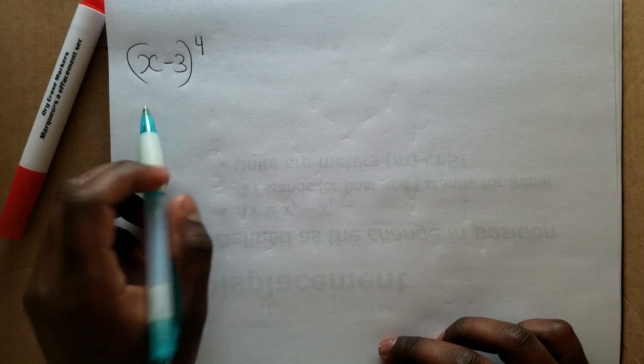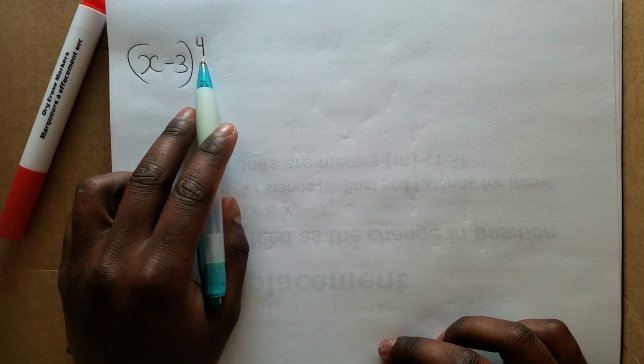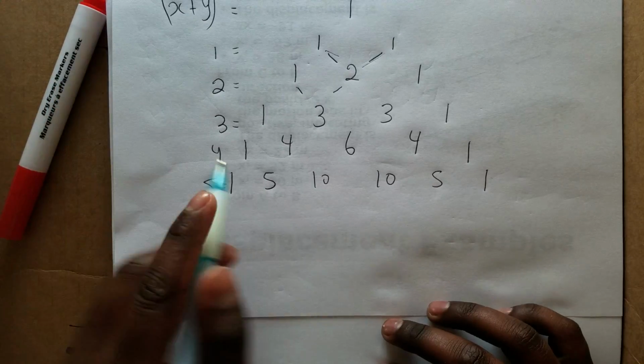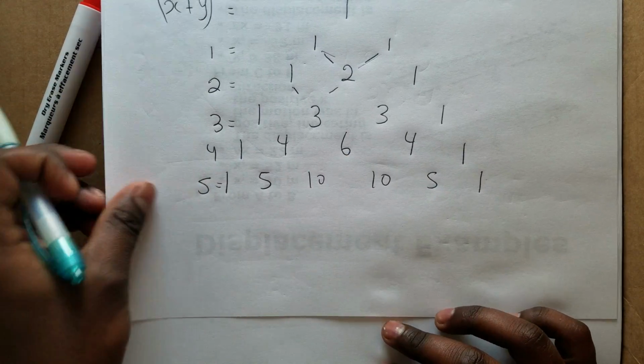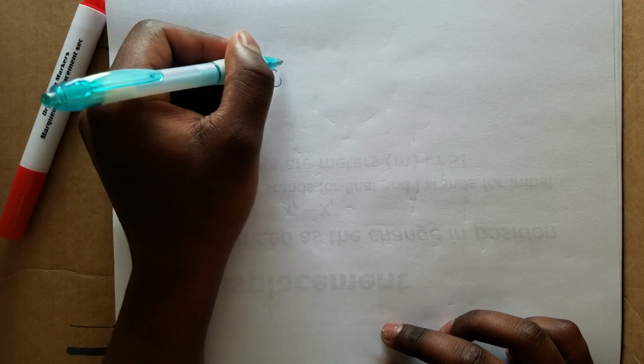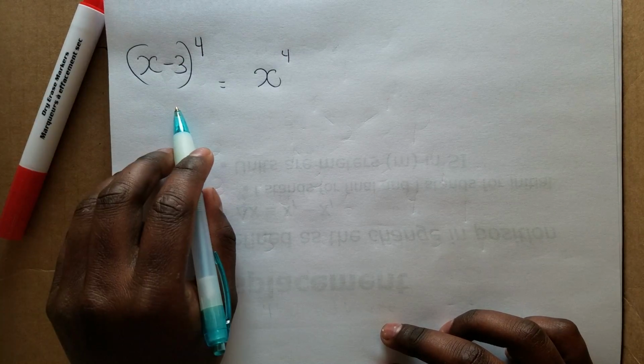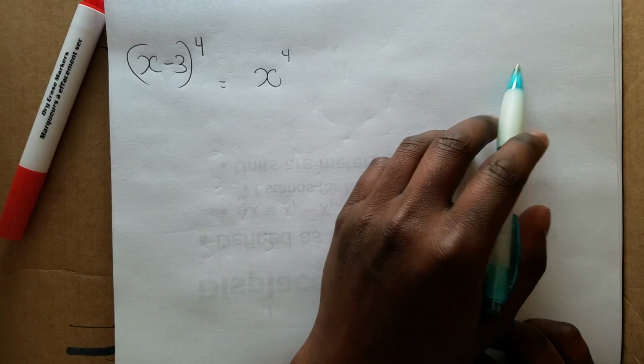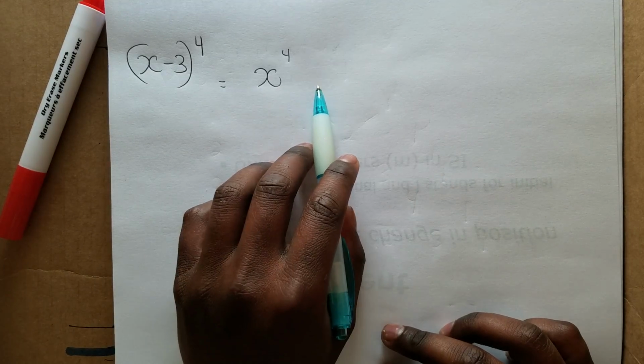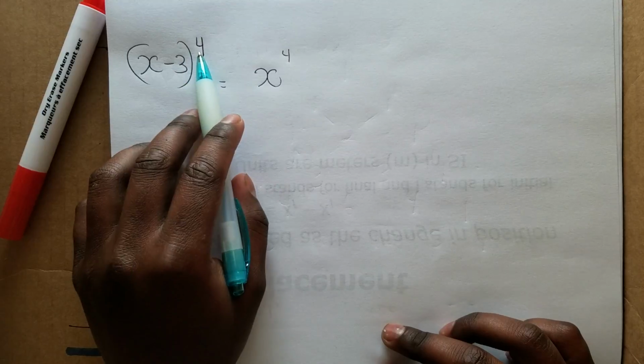So let's say you have (x minus 3) to the fourth. It's raised to the fourth power, so you go to the row for the fourth power, and it's 1, 4, 6, 4, 1. So first you want to write this out. If it's to the 4th, then it's going to have 5 terms. So you write x first to the fourth. The last term would be the fifth term.